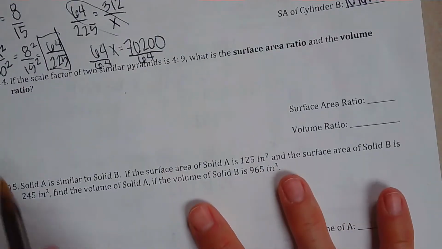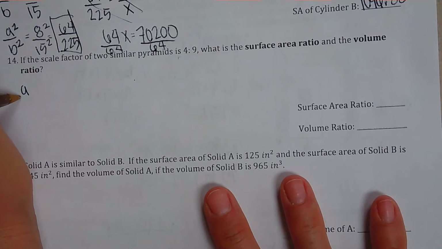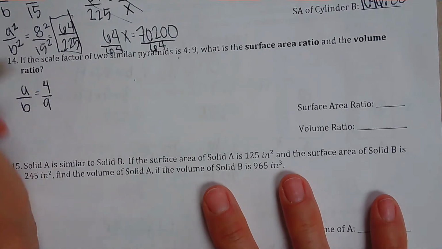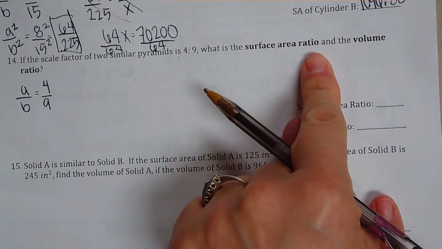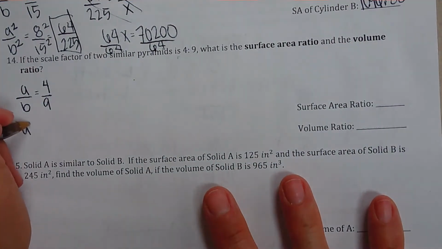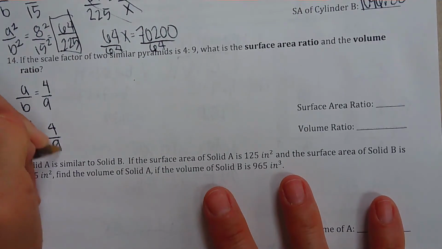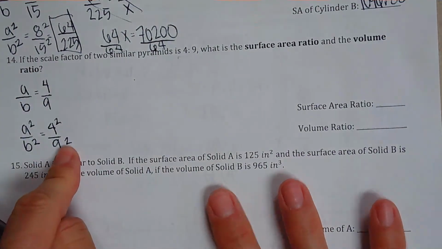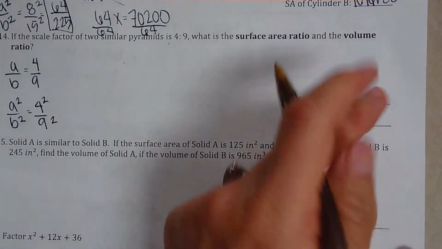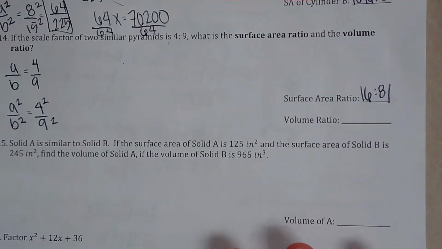All right. If the scale factor of two similar pyramids, so our A to B, is simply 4 to 9, what is the surface area ratio and the volume ratio? So remember, surface area is squared, which means we're going to square 4 and 9. So surface area is going to be 16 and 81.